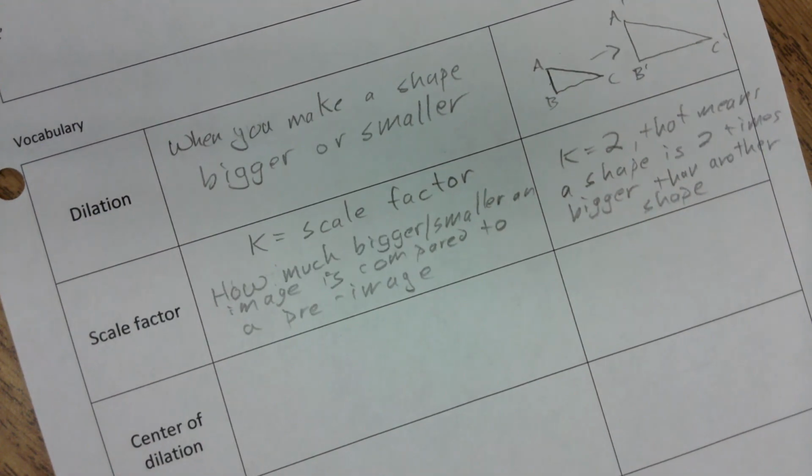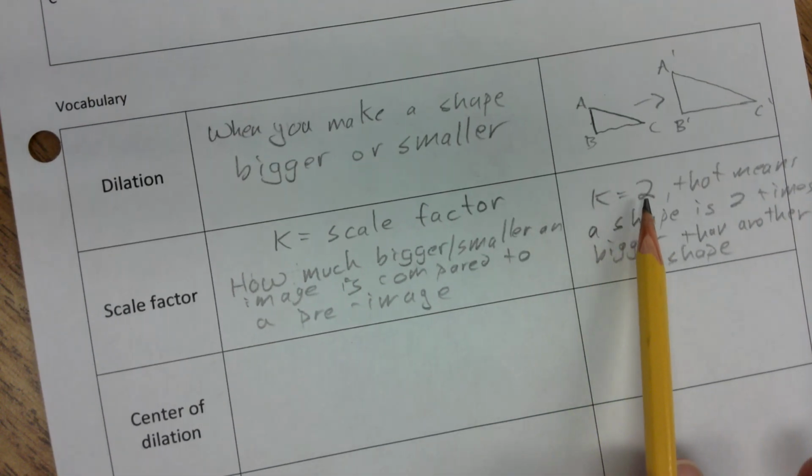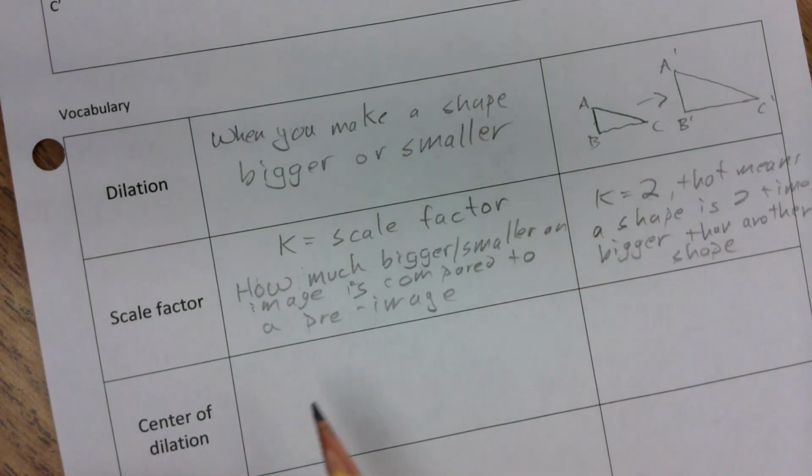Okay, and how you use this scale factor is typically you will take the original shape, all the points, and you will multiply all of them by the scale factor, whether it's 2 or 1/2 or 1/3 or 3 or 4 or 7, right?